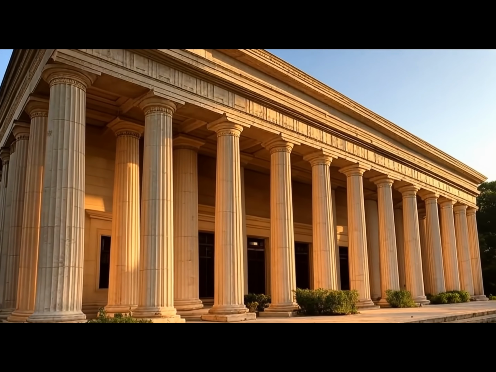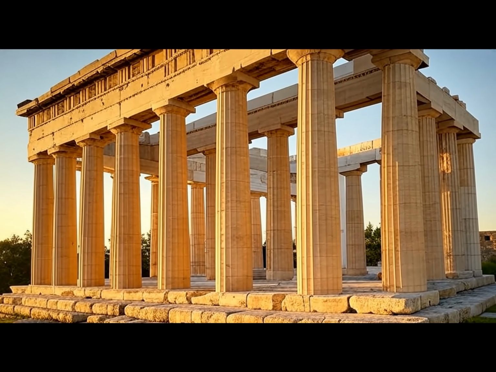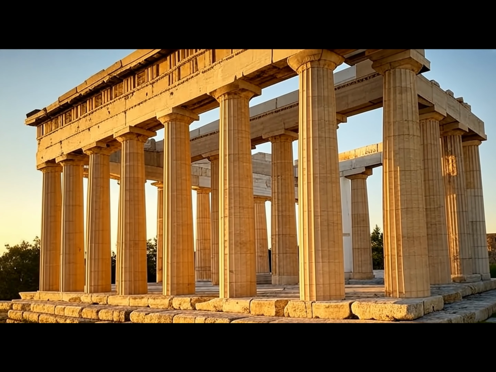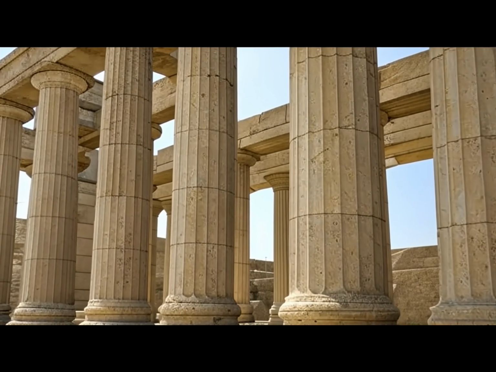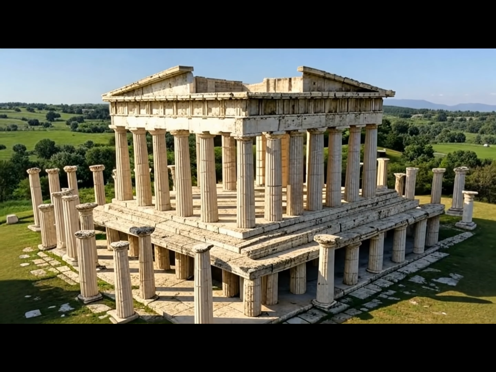The Doric order, the oldest and strongest, stood between 5 to 6 times its diameter in height. It had no base, as the shaft rose directly from the stylobate, either smooth or fluted. The Romans refined its proportions and used it in grand temples and civic structures.